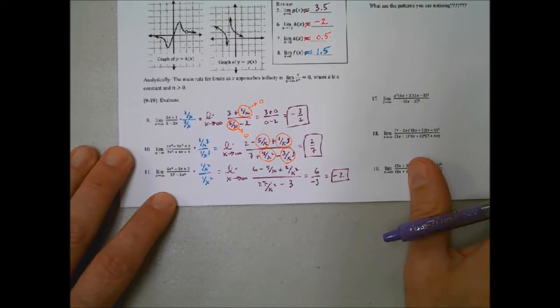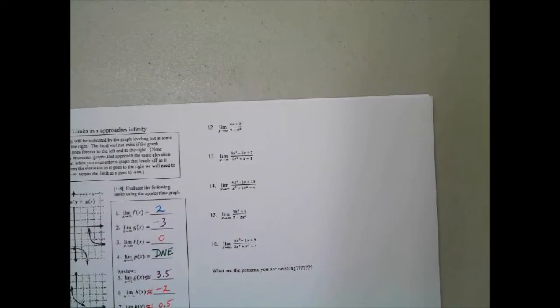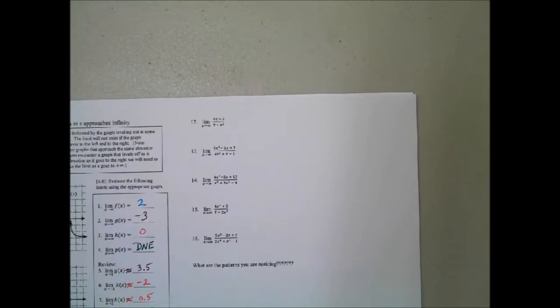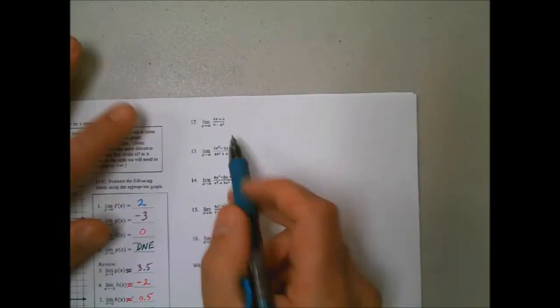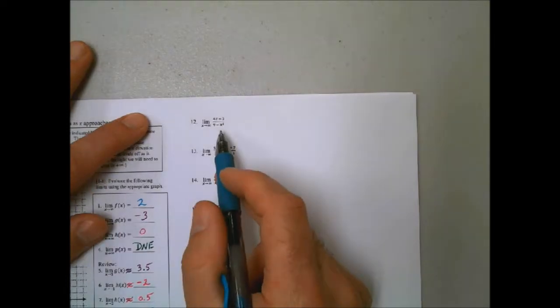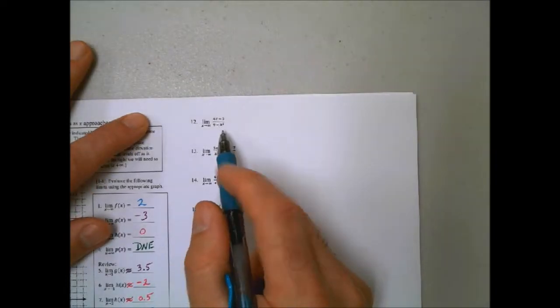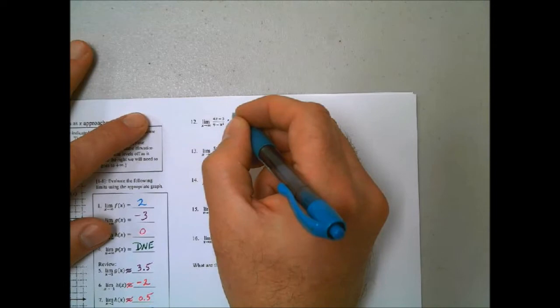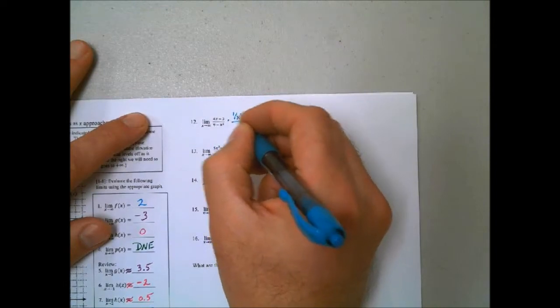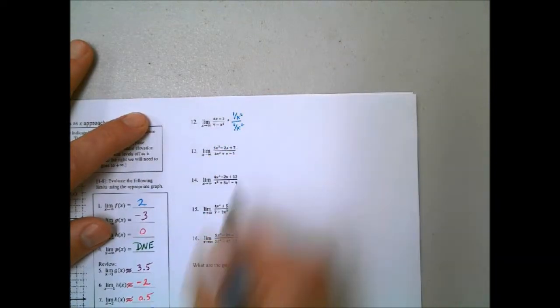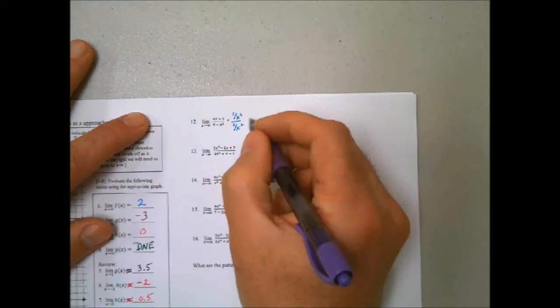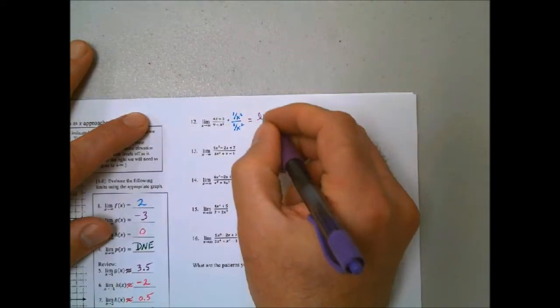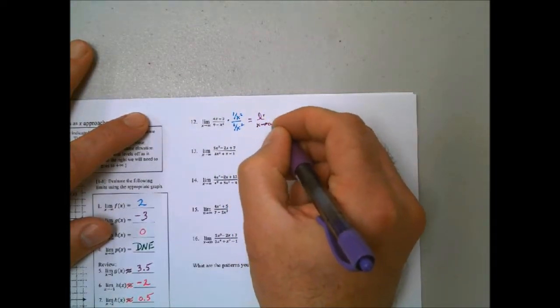Okay, let's move over to problem number 12. Problem number 12, same directions. What is the highest power of x there in either the numerator or the denominator? X squared. So I'm going to multiply top and bottom by 1 over x squared. And we get the limit as x goes to infinity.